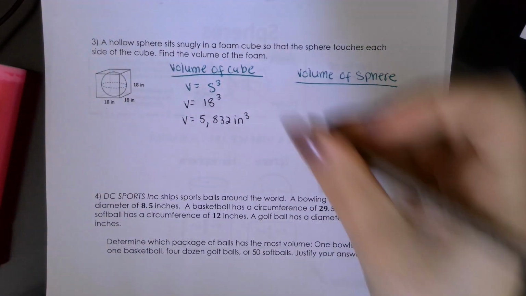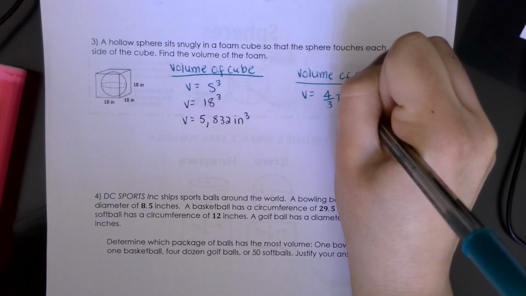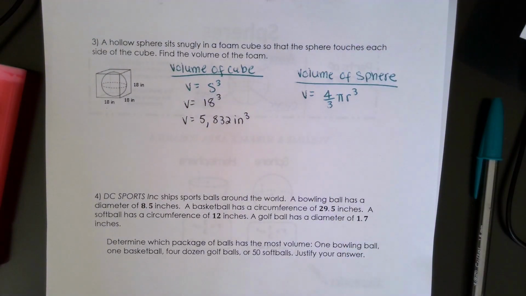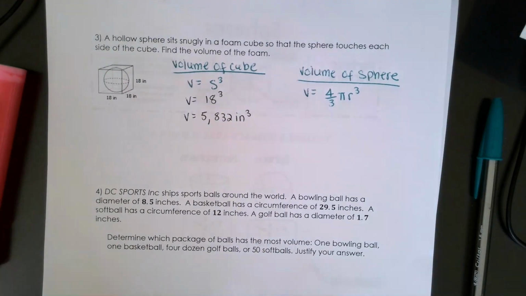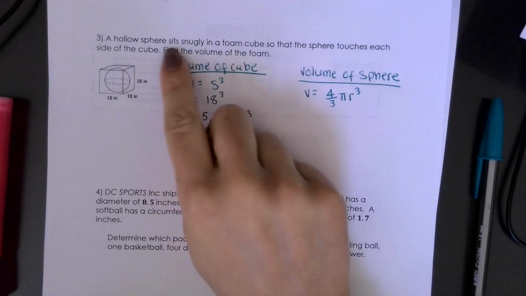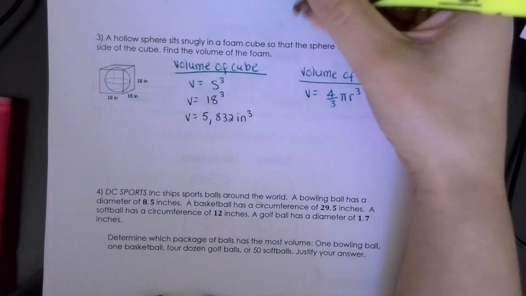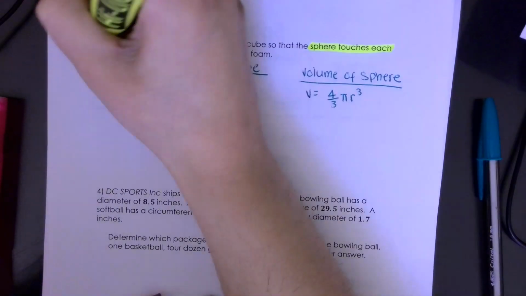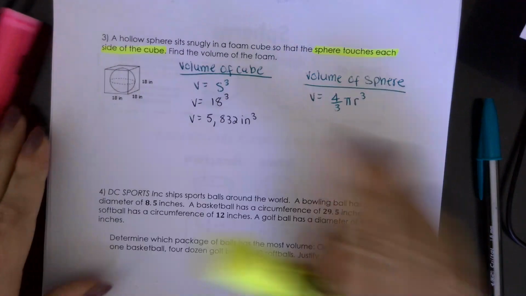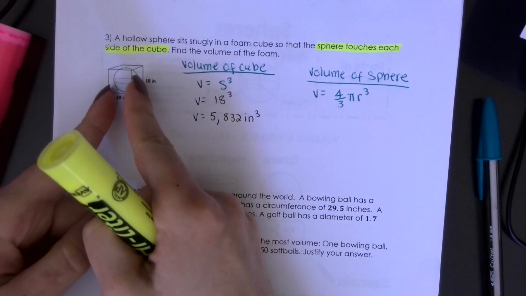Okay, now let's find the volume of the sphere. So the formula for the volume of the sphere was 4/3 pi r cubed. So when you do volume of the sphere, all you need is a radius. Now, when I look at this, it doesn't really give me a radius or a diameter. So let's go back to our problem. Let's see if there's anything they said that could help us. A hollow sphere is snugly in a foam cube, so the sphere touches each side of the cube. That's important. Sphere touches each side of the cube. So that means there's no wiggle room. There's no space. Like the edges of the cube are touching just where the sphere is.